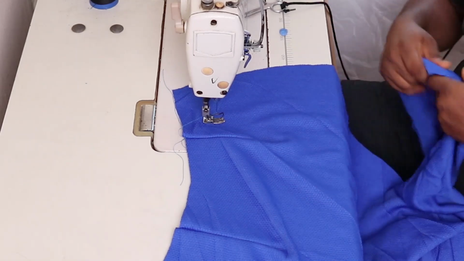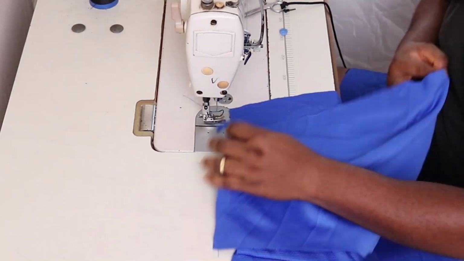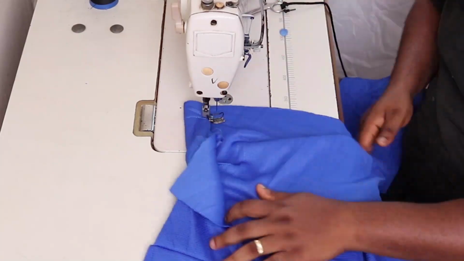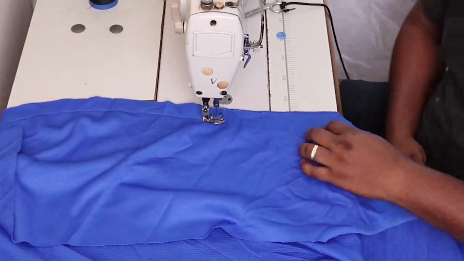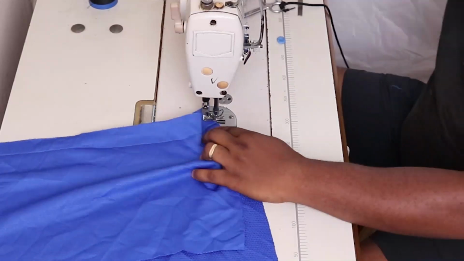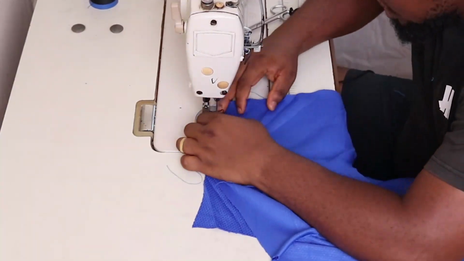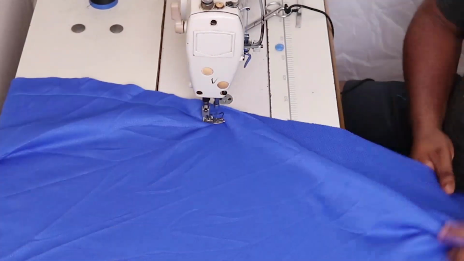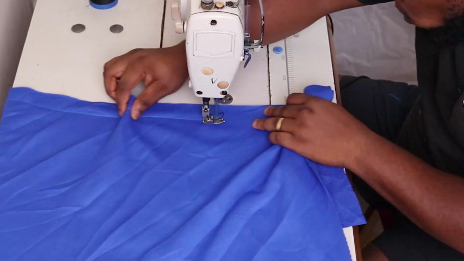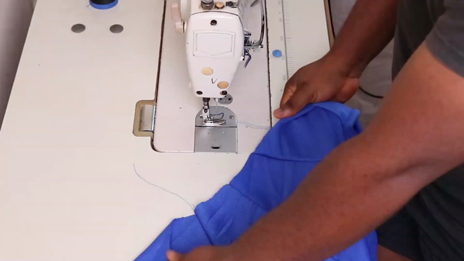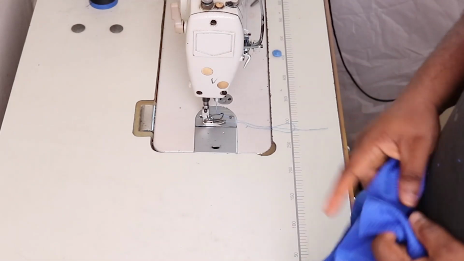All right, so whatever allowance you kept initially, make sure to hold it. I kept 1 inch, but I'm again holding 1.2 just to make the fabric stretch a bit. All right, what I'm doing here all the way down. I'm not going to hem it at the bottom. The fabric I have does not fray.